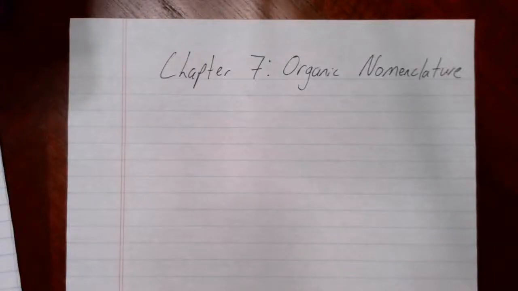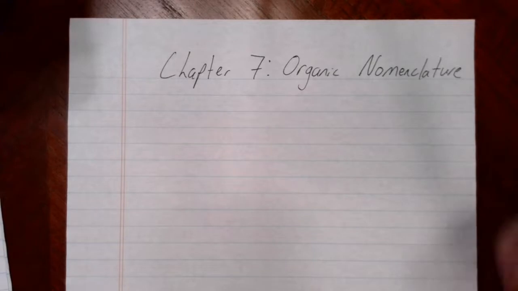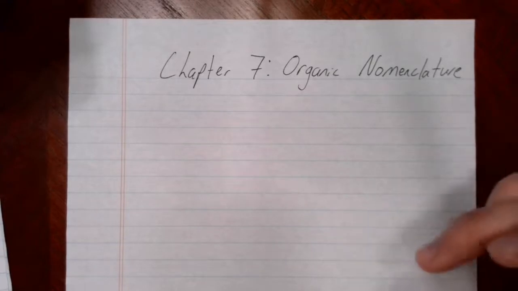Hey guys, so today we're going to start Chapter 7, Organic Nomenclature. So in this class, really the only organic chemistry that we deal with is the nomenclature, so the naming of compounds. So we learn how to name a very small portion of organic compounds and then how to go from the name to structures for a very small portion of organic compounds.